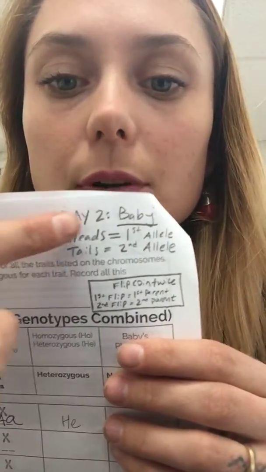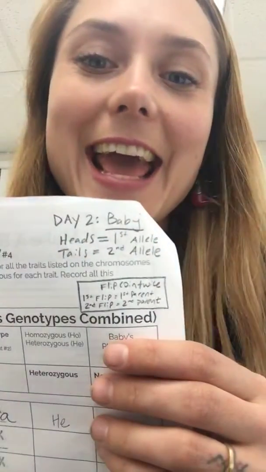Now, rip off the first page. Now we're on day 2. You're going to take this and use it for the next data table, which looks like this, day 2. Okay, day 2. Now we're making the baby! Yay! You are going to find out, congratulations, if you're having a girl or a boy, and if they have freckles, or long necks or short necks, and all that cute stuff.